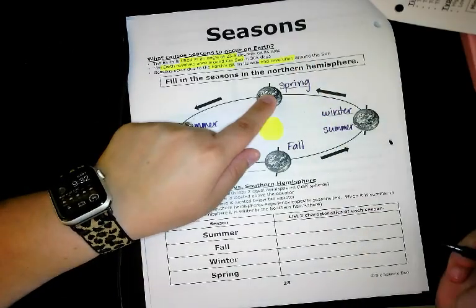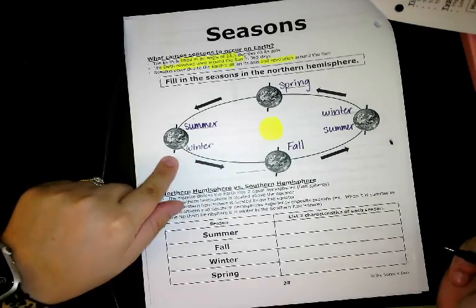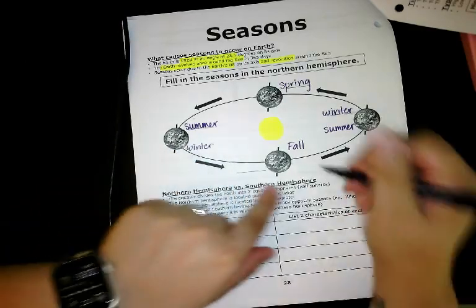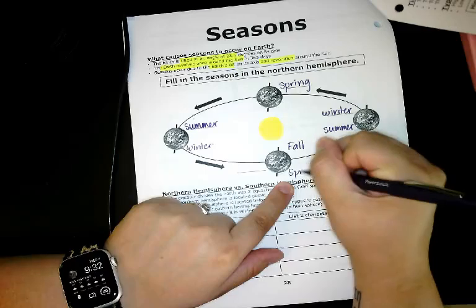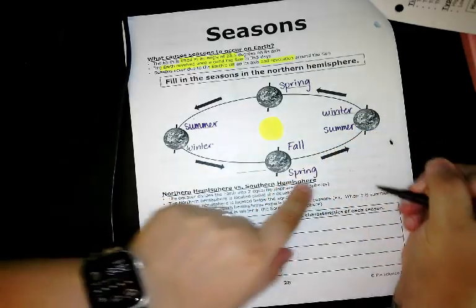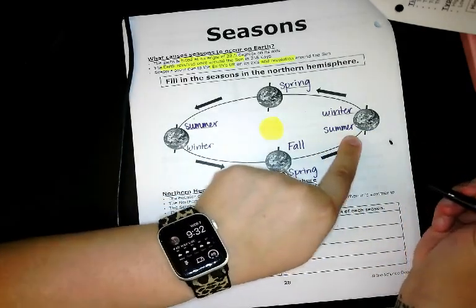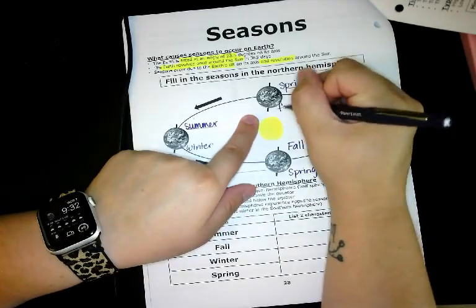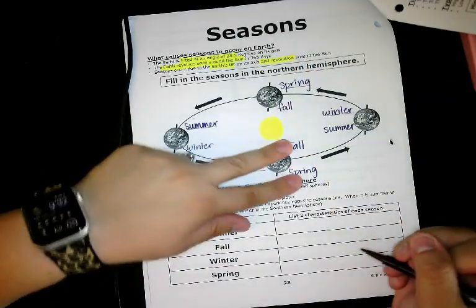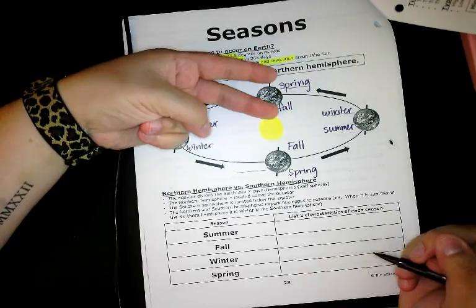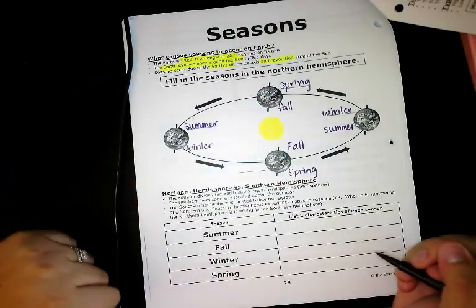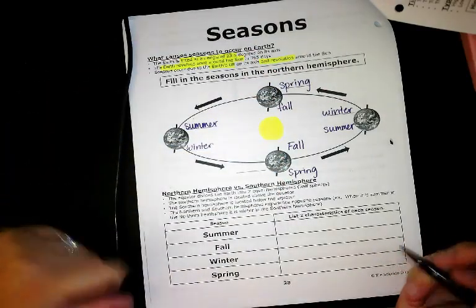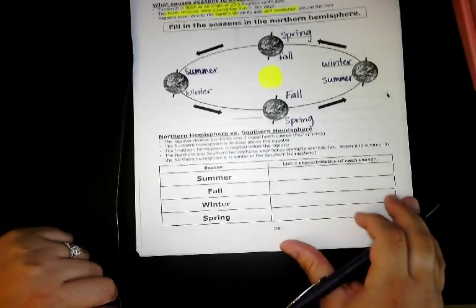And then we just have to fill it in. Southern hemisphere, after winter comes spring. After spring comes summer. After summer comes fall. And again, you can check. These are opposites. They flip, right? Fall, spring, okay? Northern hemisphere, southern hemisphere down here.